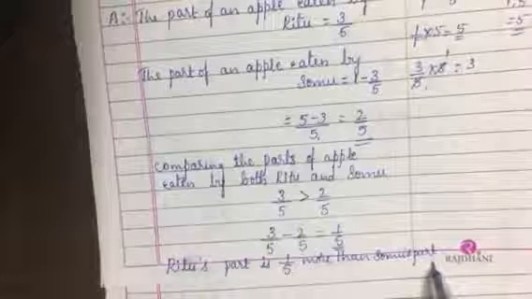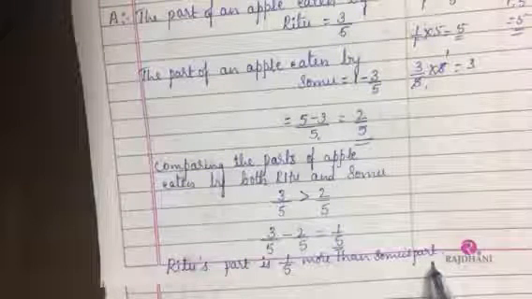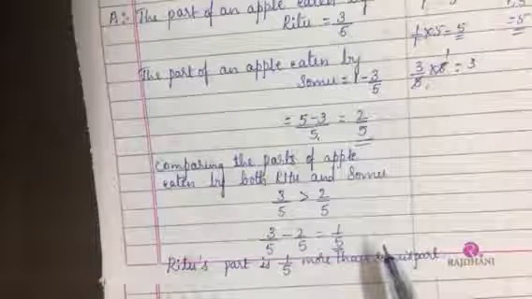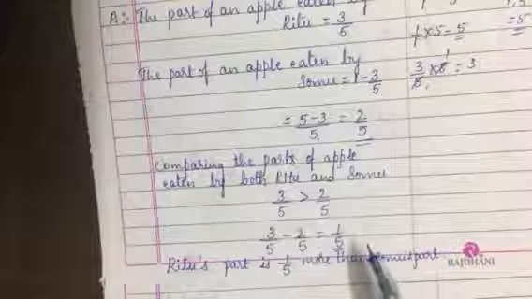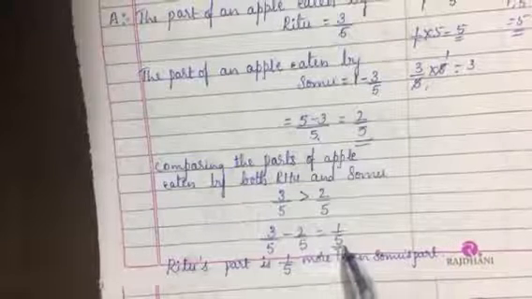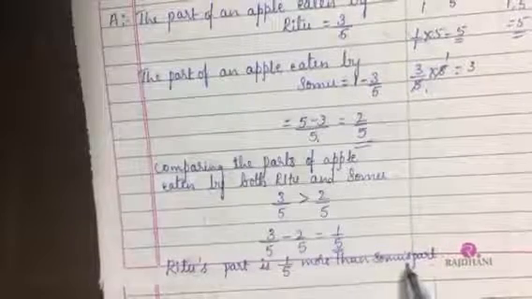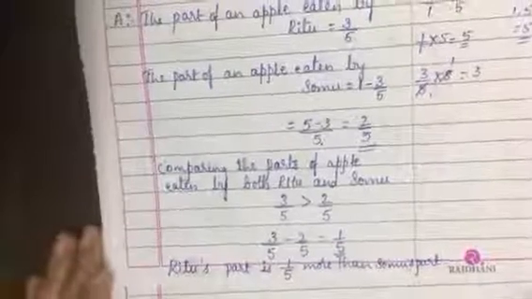What is the last part of the question? Who had the larger share? 3 by 5 Ritu ate, 2 by 5 Somu ate. So Ritu ate more. By how much? 1 by 5 she ate more. So Ritu's part is 1 by 5 more than Somu's part. I think you have understood this sum, isn't it? And this you have to copy down to your notes, children.